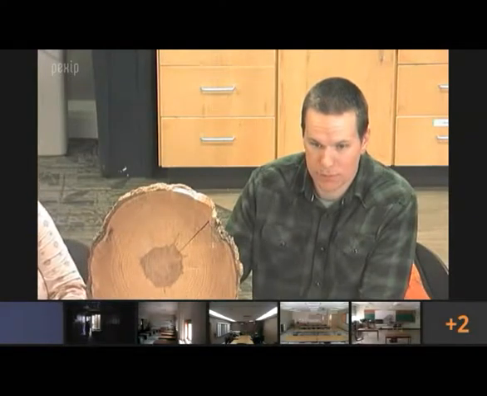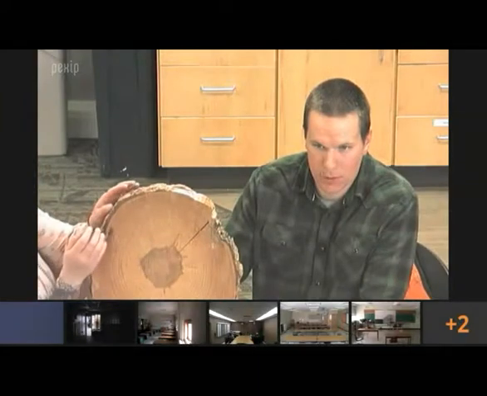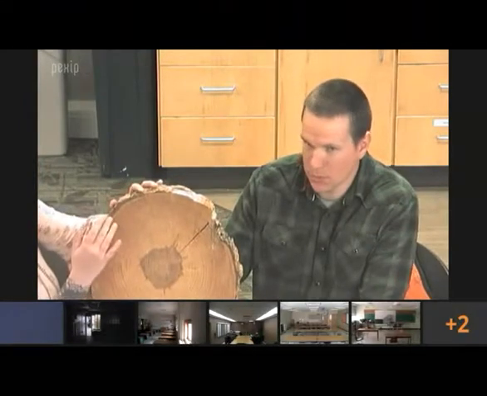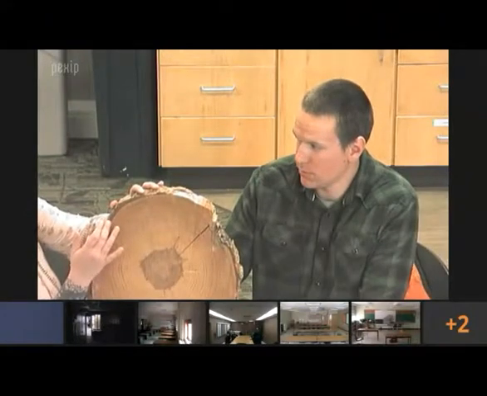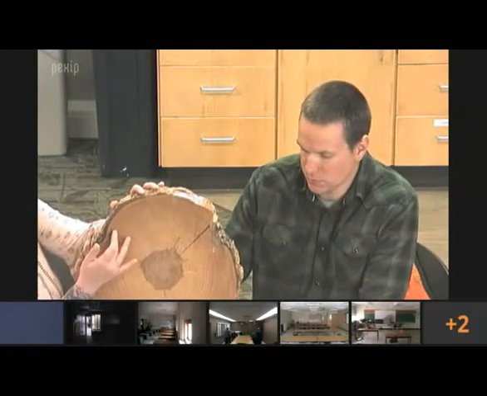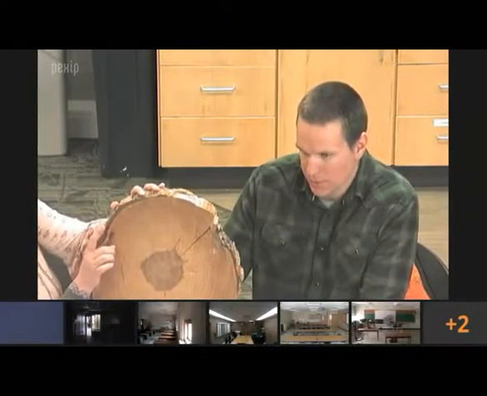They're also going to need to learn terms like early wood and late wood and what that means, and what rings to count. So we have dark ones and we have light ones, and the dark ones are the late wood, and the light ones are the early wood. Correct me if I'm wrong. You only count one. You count either the light or the dark.